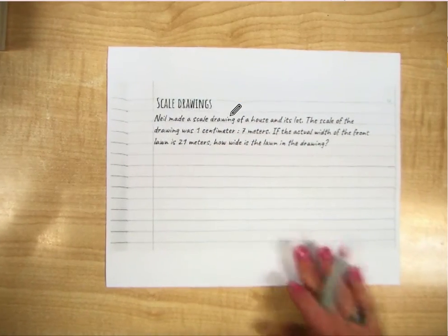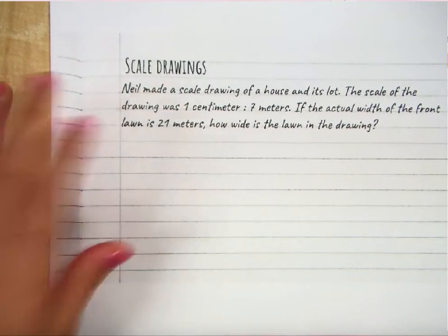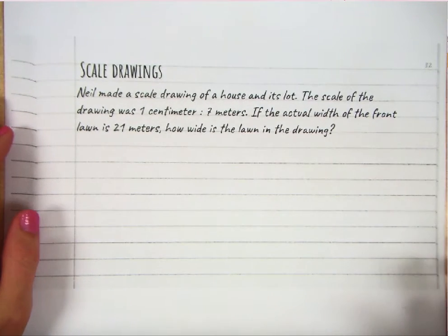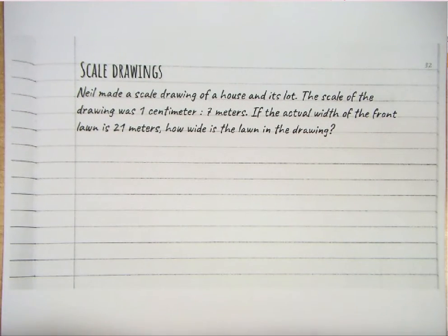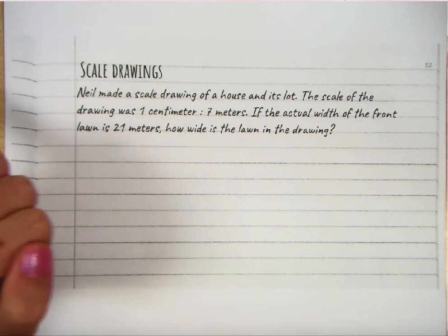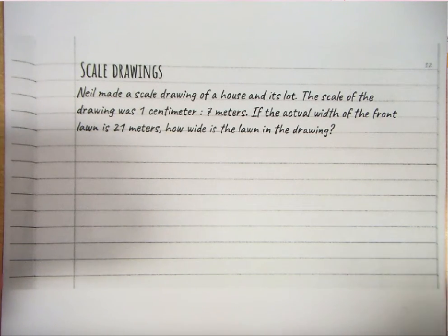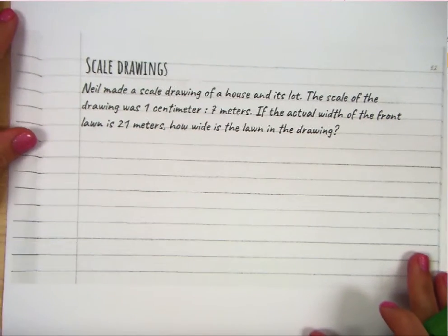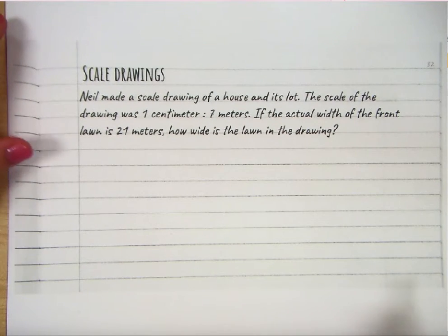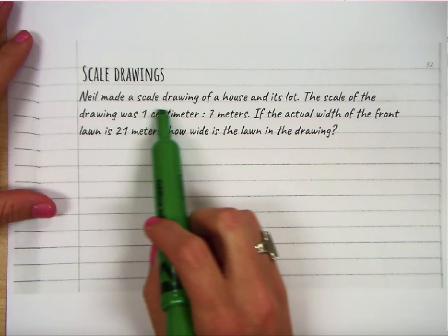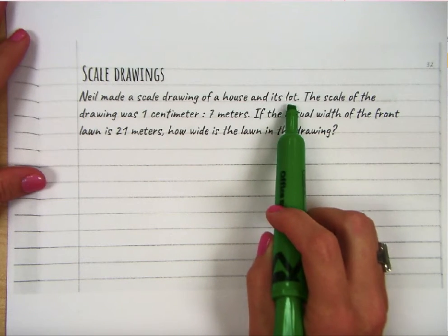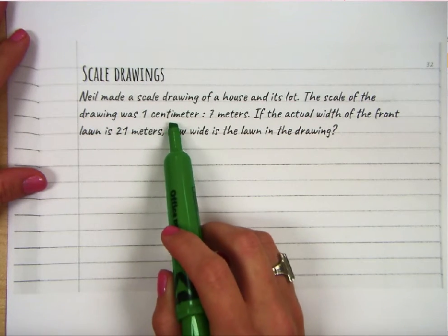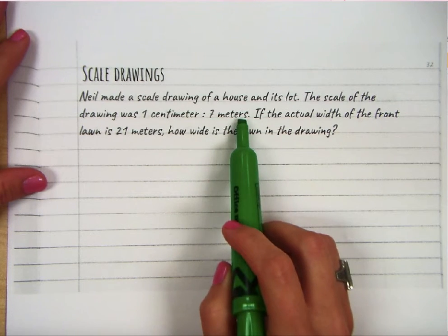Okay, so what we're going to do is practice some scale drawings problems. Remember, we're always going to set them up the same way we set up scaled copies, but we have to read the problem first and highlight the important information. So, Neil made a scale drawing of a house and its lot. The scale of the drawing was 1 centimeter to 7 meters.